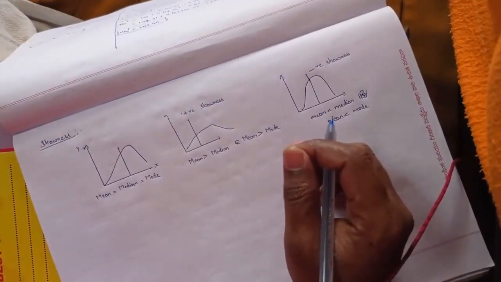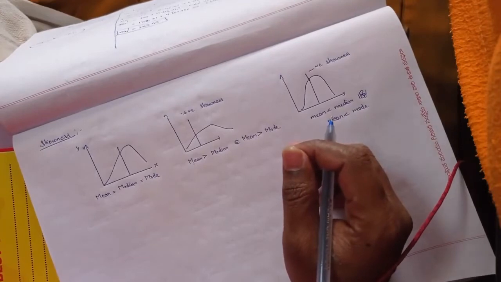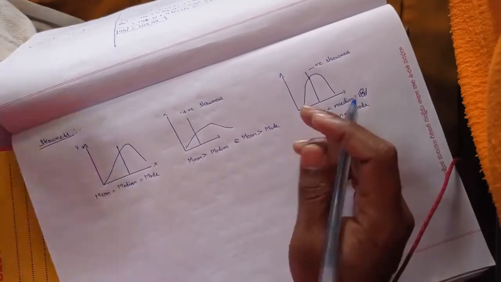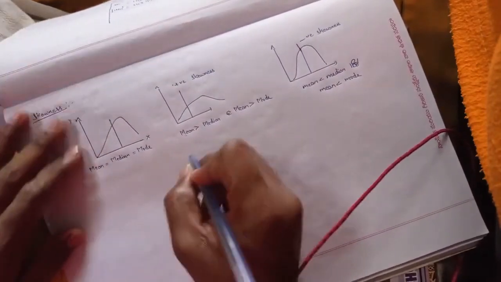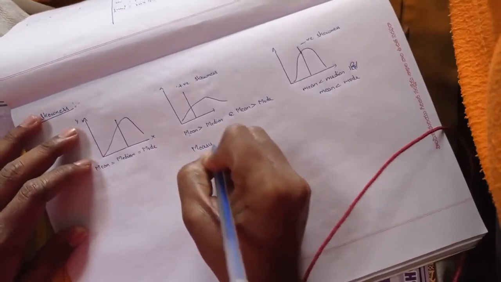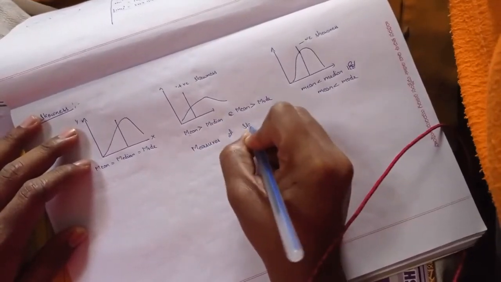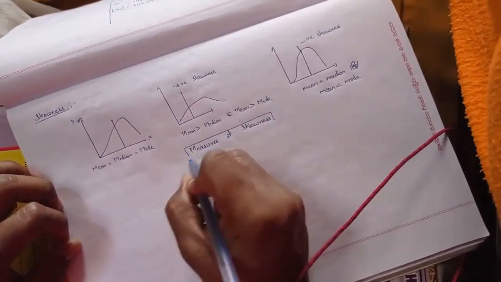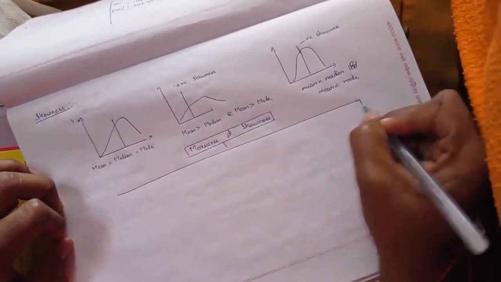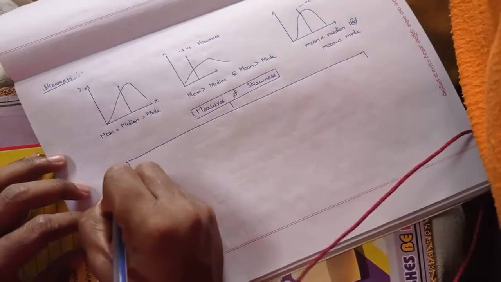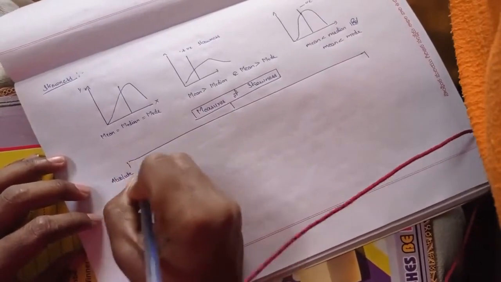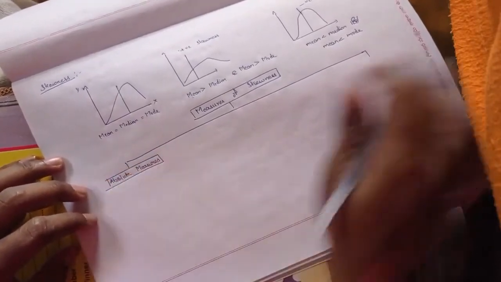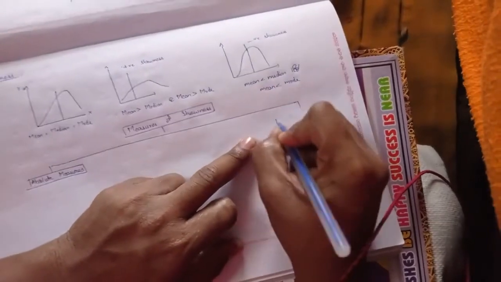So let us try to write all the formulas of skewness. Let us write the measures of skewness. Measures of skewness can be classified into two types: absolute measures as well as relative measures.